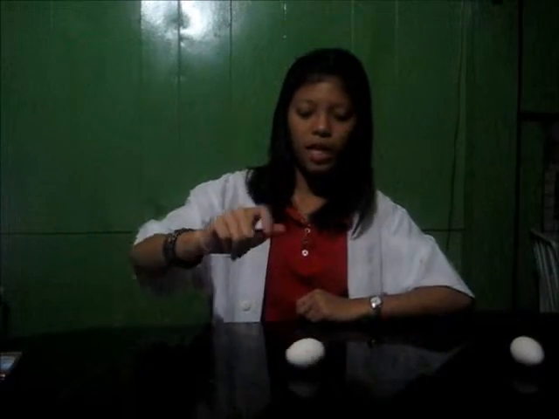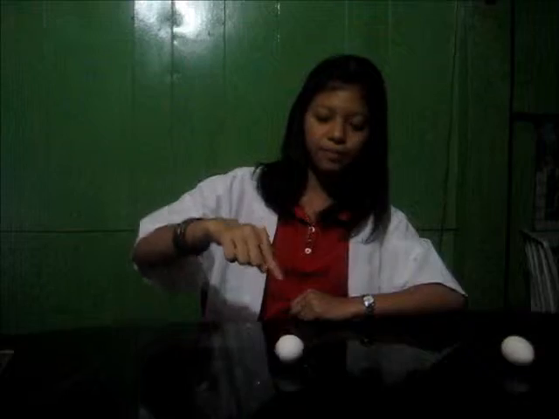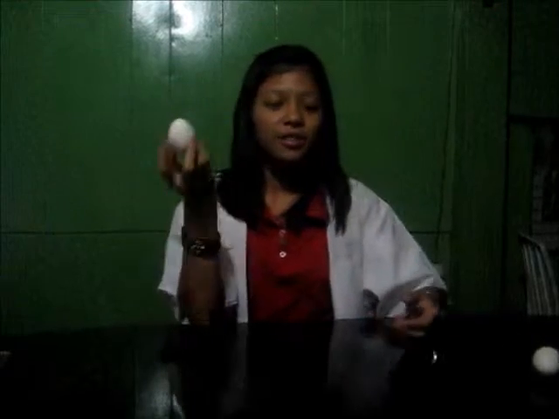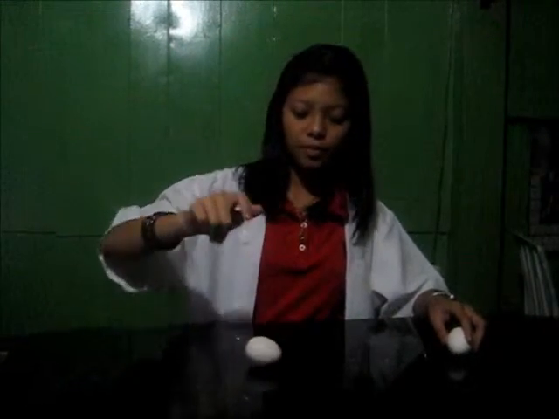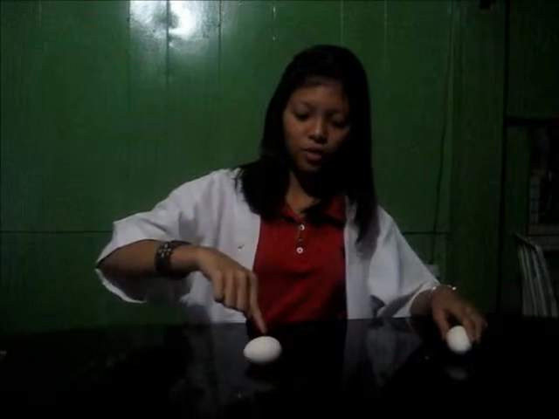First, let us spin the hard-boiled egg. When it starts to spin fast, slowly put your fingers down to put a stop to it. When it starts to stop, remove your fingers quickly. Observe what happens. Now, let us spin the raw egg. Do the same procedures as you did with the hard-boiled egg. Observe what happens.